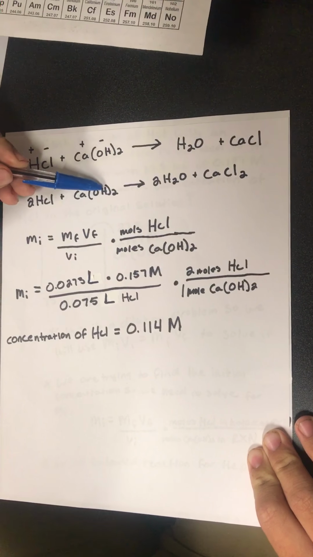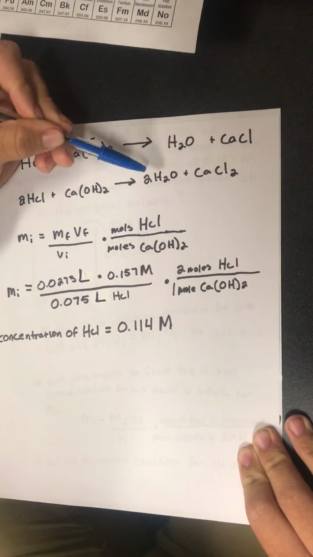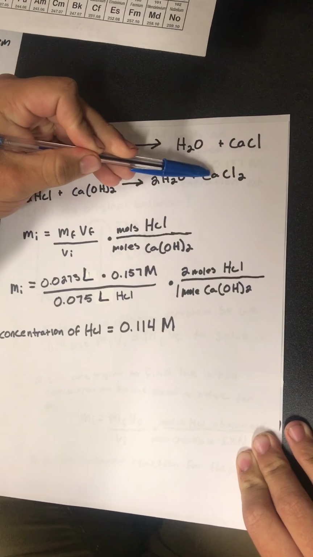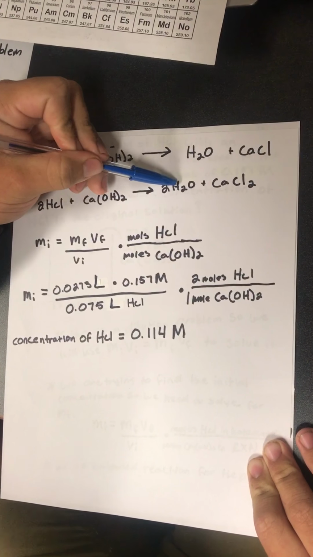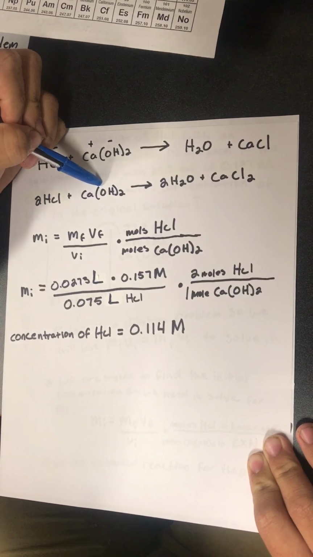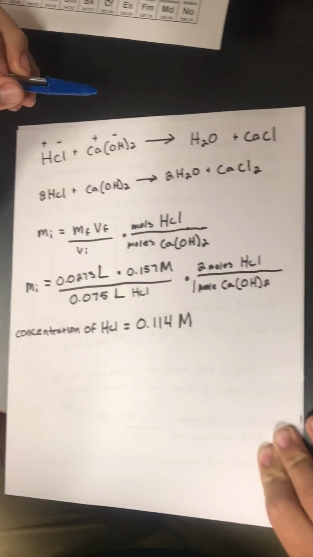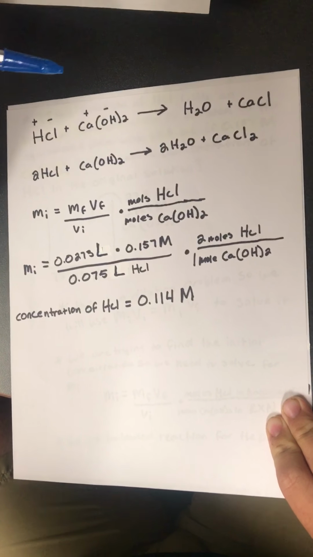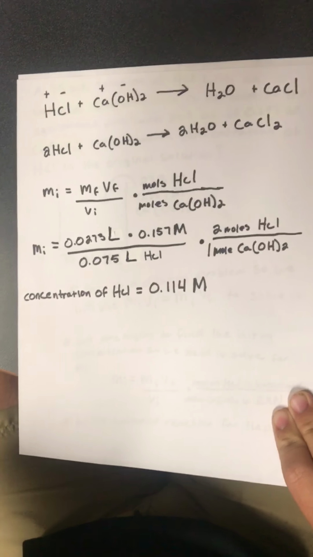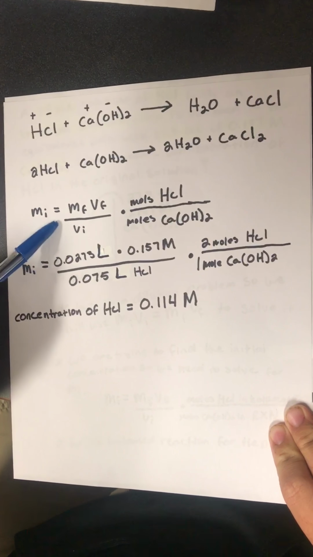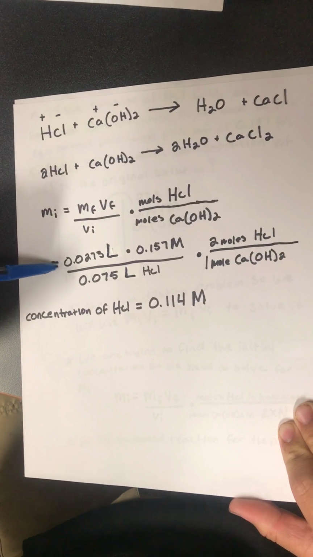We have 2 hydrogens here, and 4 on this side, so that's right. 1 calcium, that's correct. 2 oxygens, that's correct. And 2 chlorines on each side, which is correct. So now we know for sure that our reaction was balanced correctly. We now want to go back to the rearranged equation that we made and plug in the numbers.